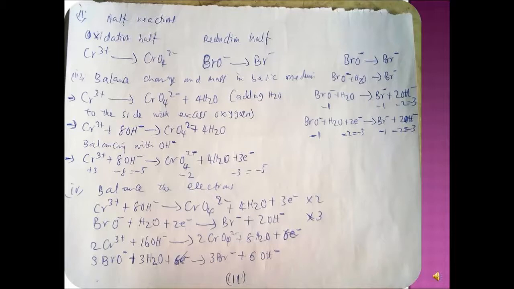Now let's look at balancing it in basic medium proper, the way we did in acidic medium, where we add water and hydrogen ion. Here we'll be adding water and hydroxyl ion. Now how do we do that? You look at where you have excess oxygen, so that is where you will add your water, unlike in the acidic medium, where we added our water where there is a deficiency of oxygen. So look at the side where we have 4 oxygen, that is CrO4 2-. So you add 4 molecules of water because of this 4 oxygen.